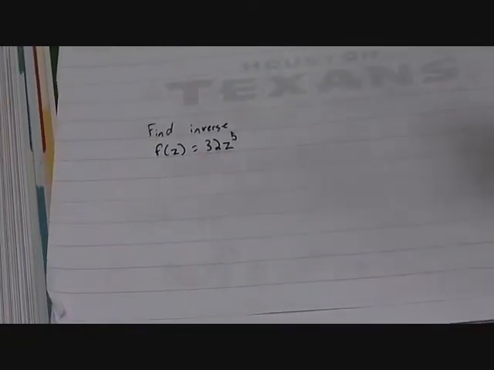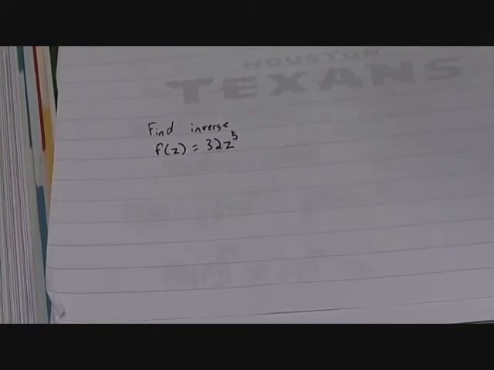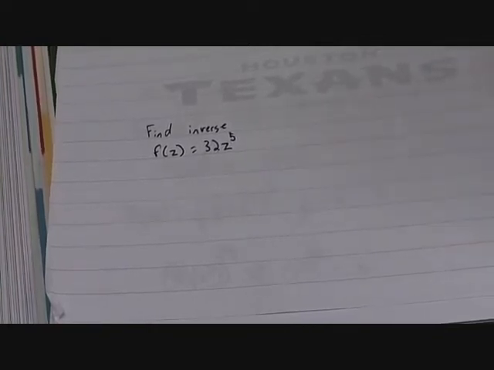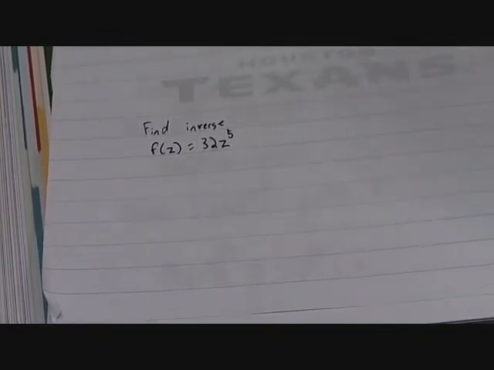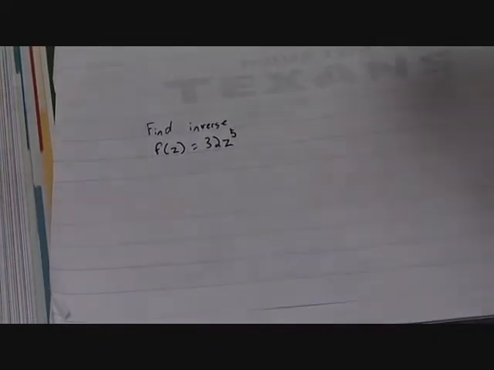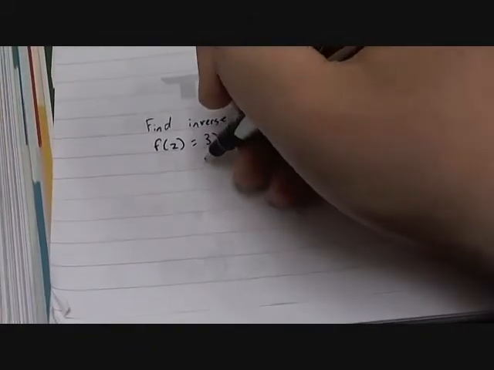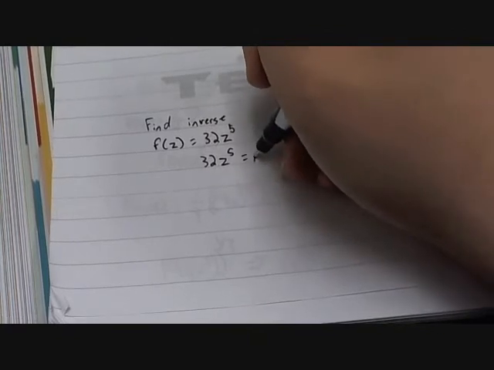Alright, so somebody turned in this question. Find the inverse of f of z is equal to 32 z to the 5th. I guess you maybe were a little bit confused because it wasn't x, but it doesn't matter. Remember, any variable will do. x, y, z, smiley face. It doesn't matter. Whatever you want, it's going to work. Alright, so let's write it as a function of y, because everybody's comfortable with y.